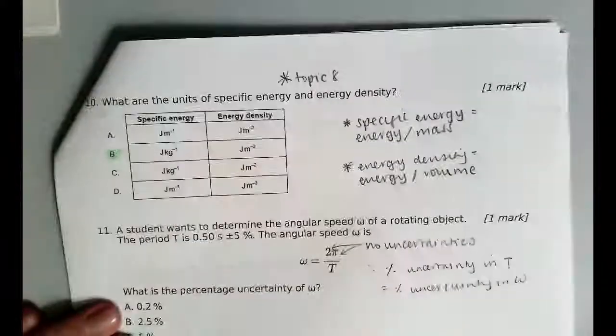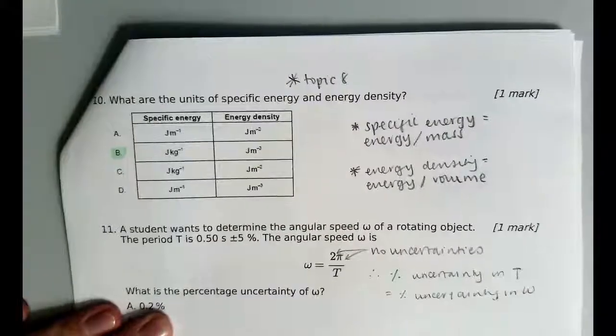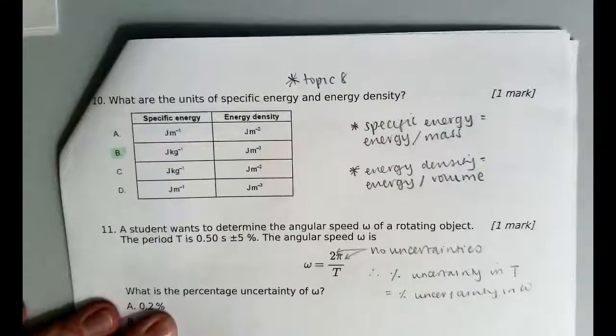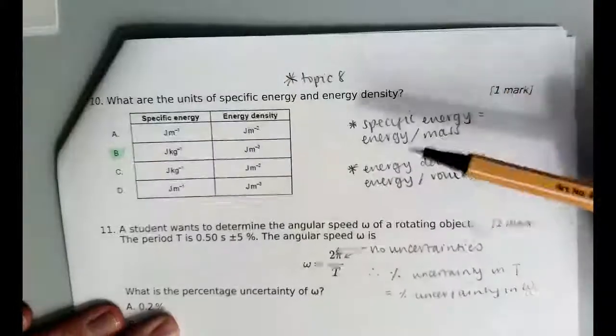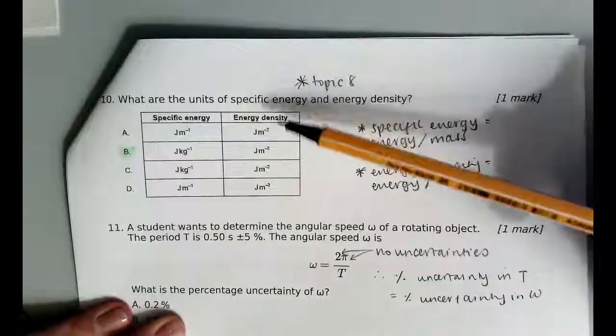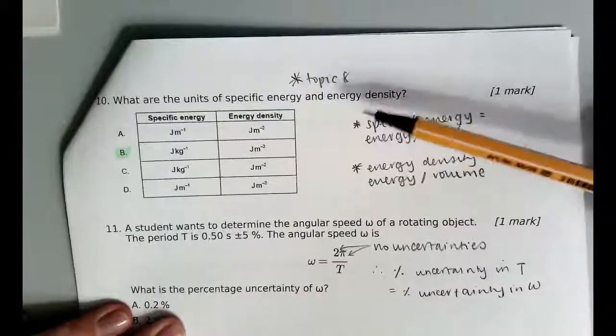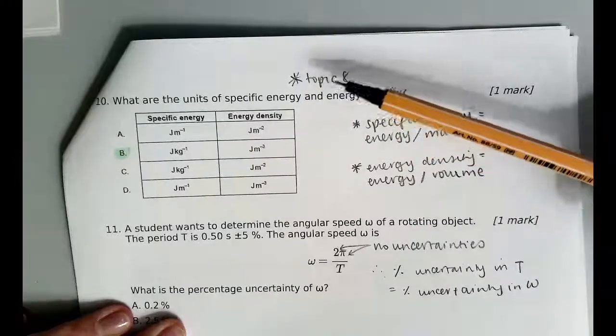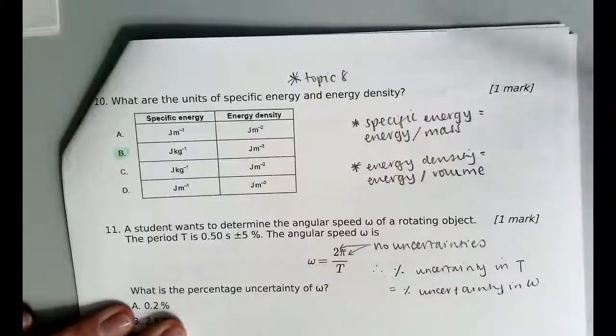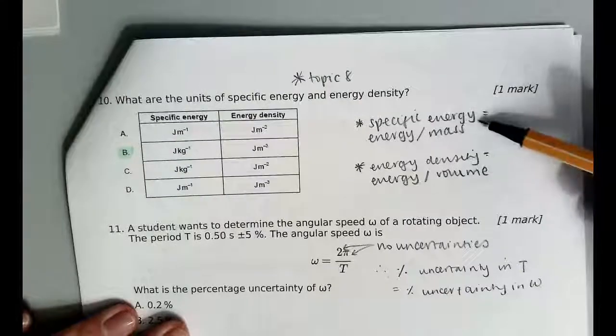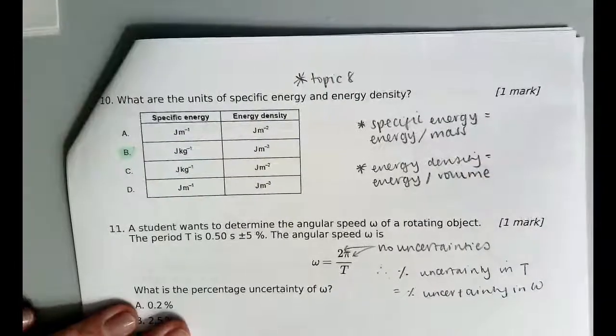Okay, question 10, halfway through. Again, this is one that if I gave it to you next week, you would be baffled because you haven't heard of specific energy and energy density yet. That's topic 8, energy production. But given that I can tell you what the equations are, you should be able to work it out.